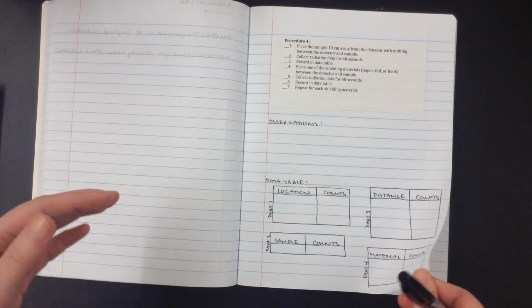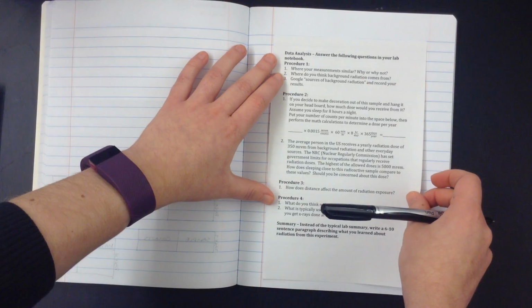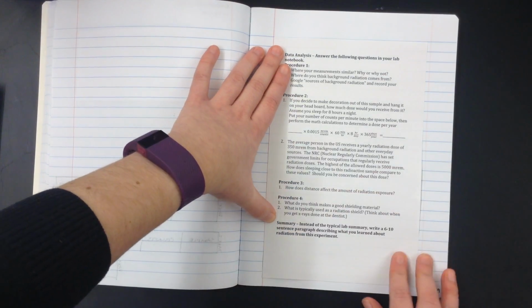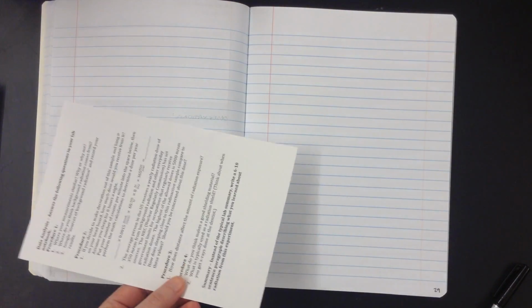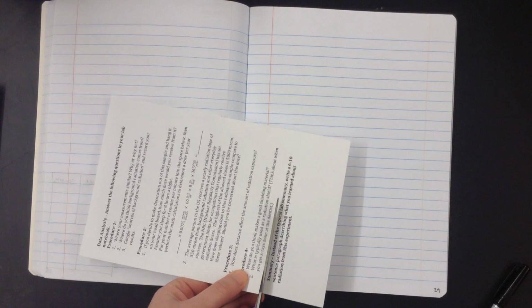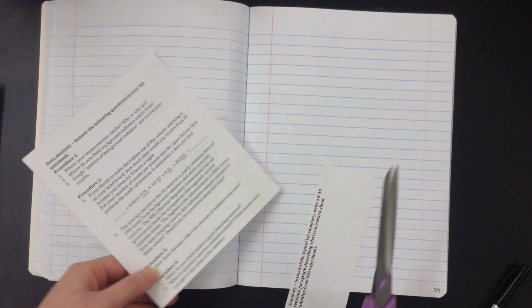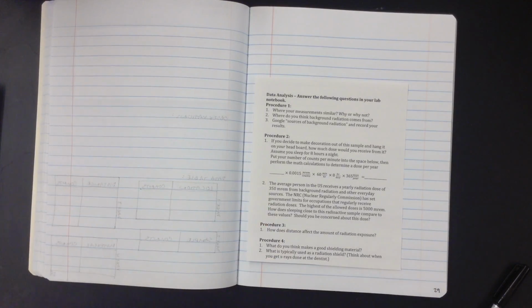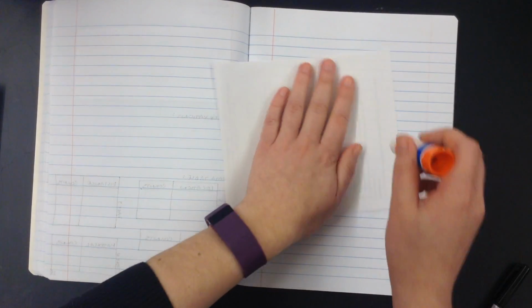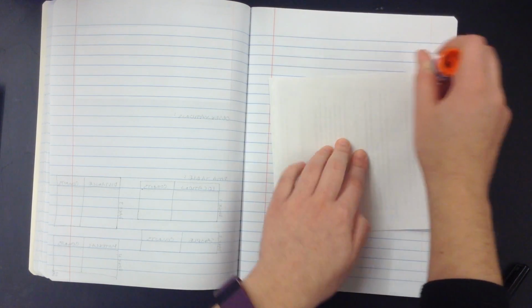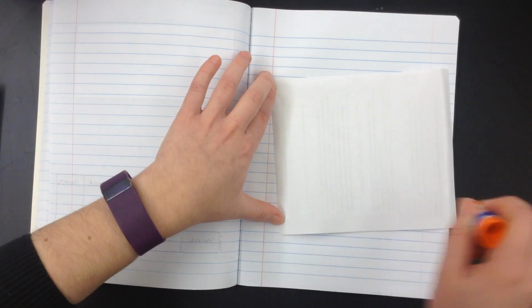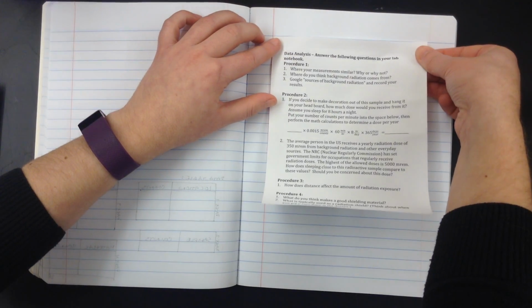Now, after our data tables, we don't have any graphs for this lab, so after our data tables, we're going to glue in the second part of our handouts, and that has our data analysis, and then I'm actually going to cut the summary part off and put that at the end. So this has the data, this is the data analysis part.